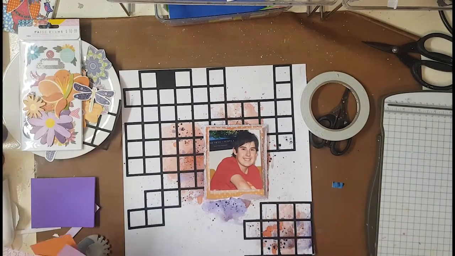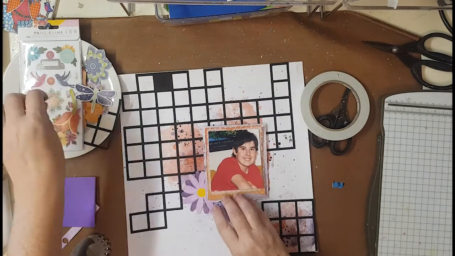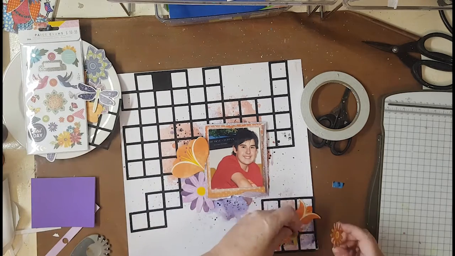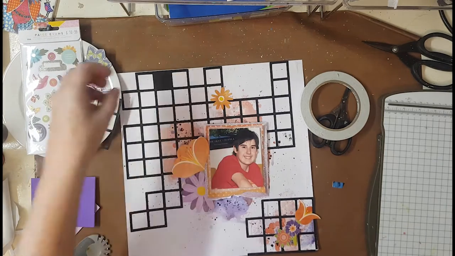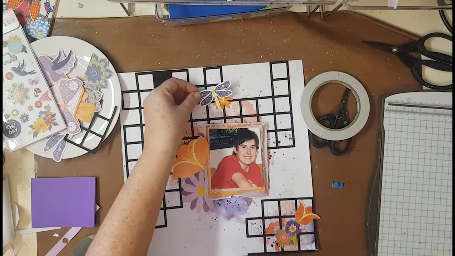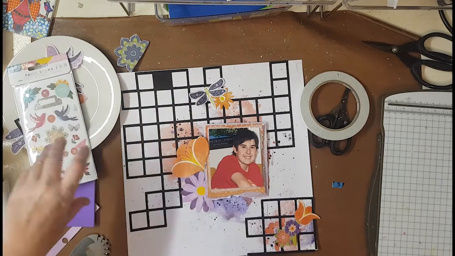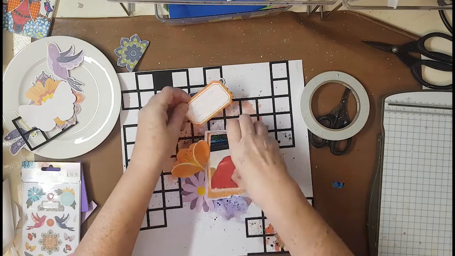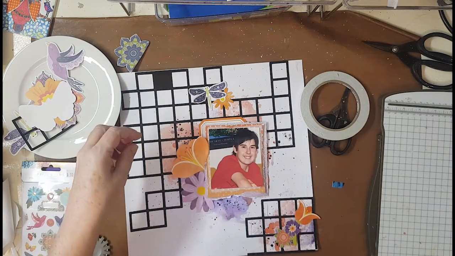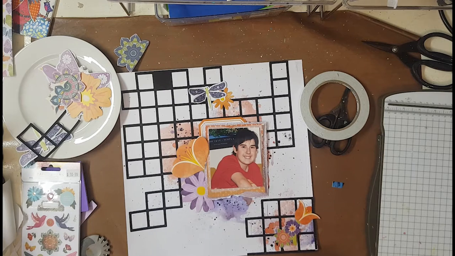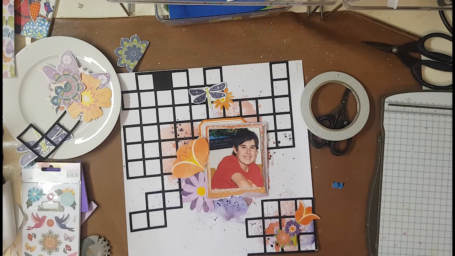So I have gone along with backing the photo there with some of the patterned paper from the smaller paper pad, and it follows the prompts of polka dots. So there's polka dot patterned paper. There's the prompt of glitter, and as much as I didn't use glitter on the page, there is gold foil on that patterned paper, and I do come in a little bit later and use some gold spray.